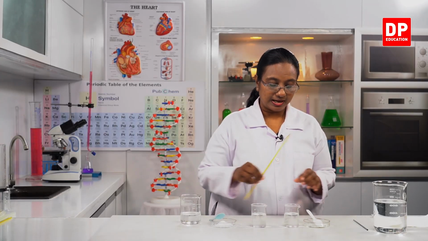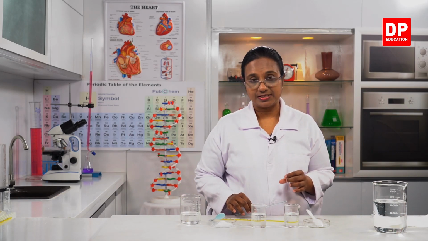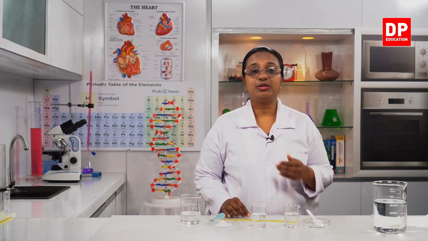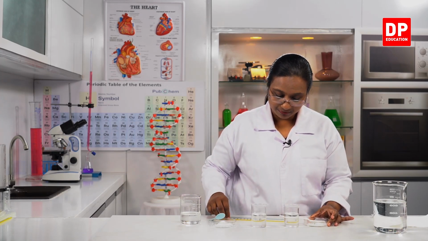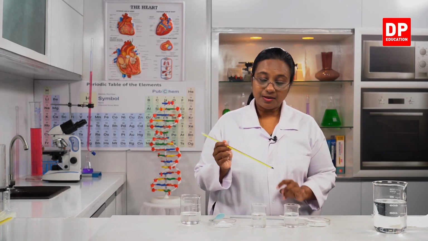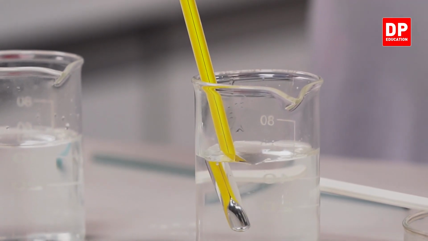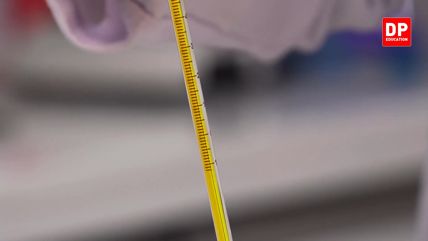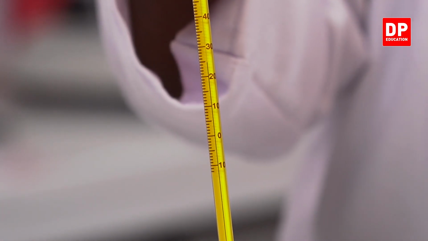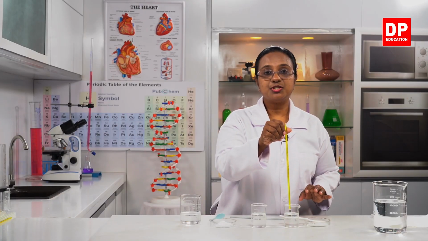So now that I have the 2 beakers with water, then I have the thermometer and the glass rod. You all know the purposes. Glass rod is used to mix the solution well, and the thermometer to get the temperature reading. So initially, before I add the substance, we will take the reading of the thermometer. So here you can see the temperature reading. It's 25 degrees. So that's the temperature of water.